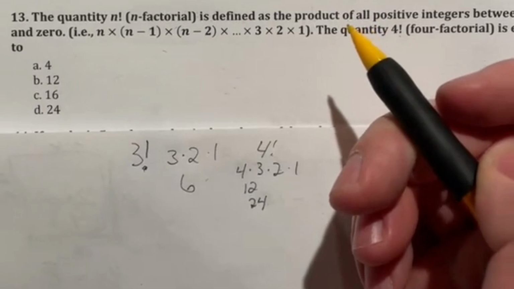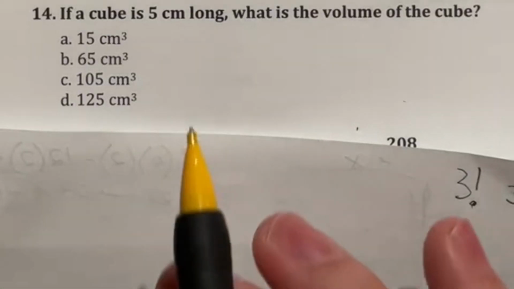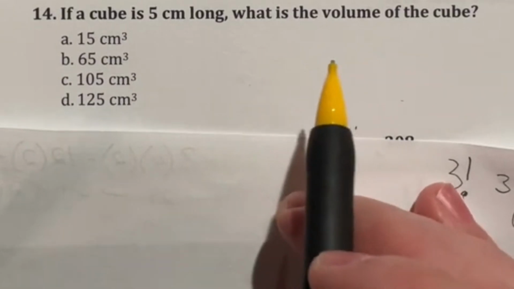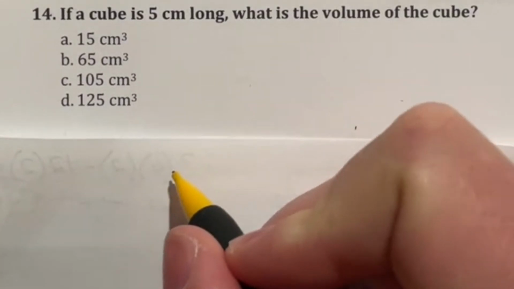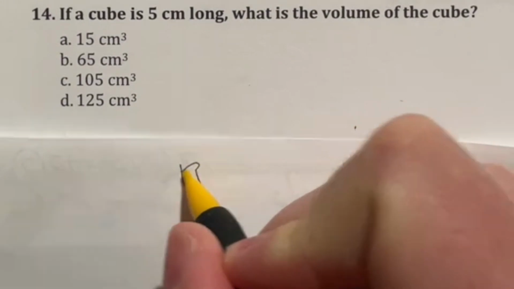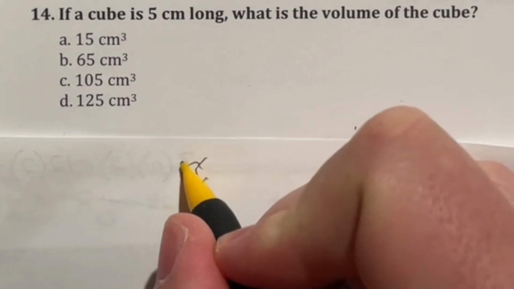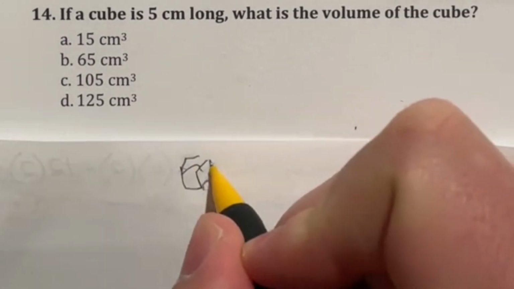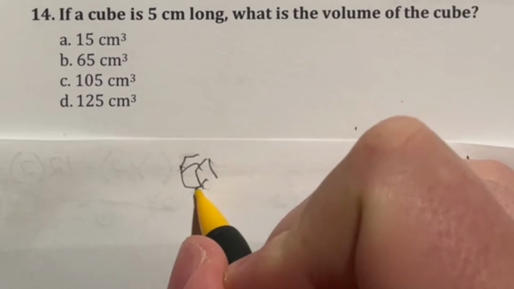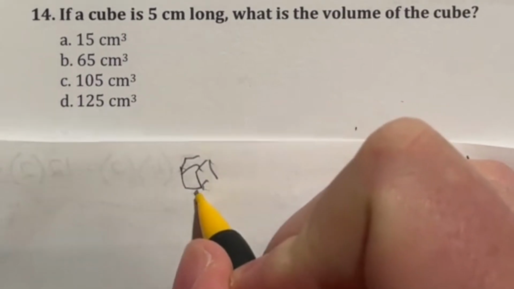If a cube is 5 centimeters long, what is the volume of the cube? So remember, volume is when we are dealing with the measurement of three-dimensional space. So let's see here. We're looking at a cube here. In this case, it says that it is 5 centimeters long.